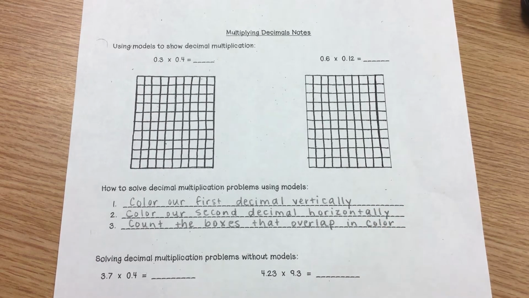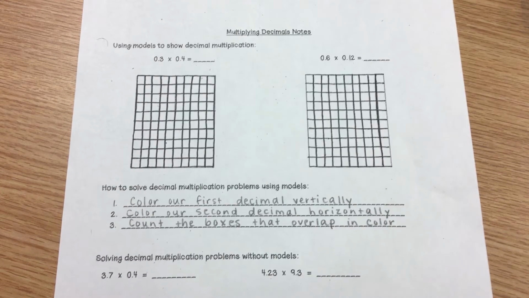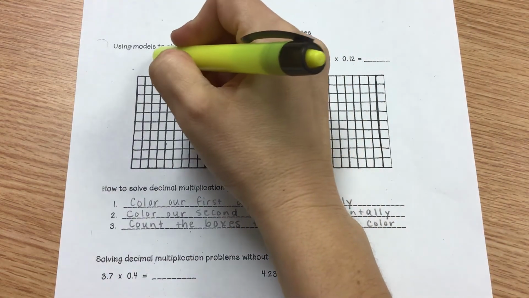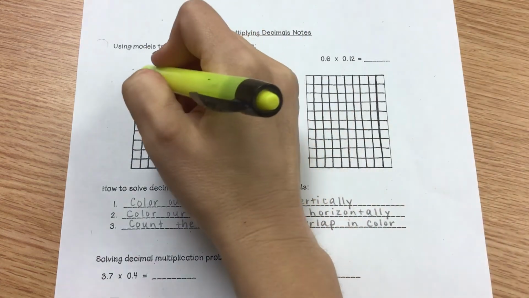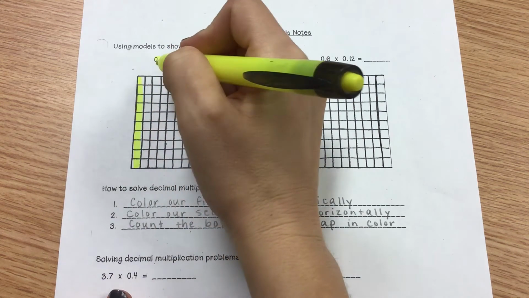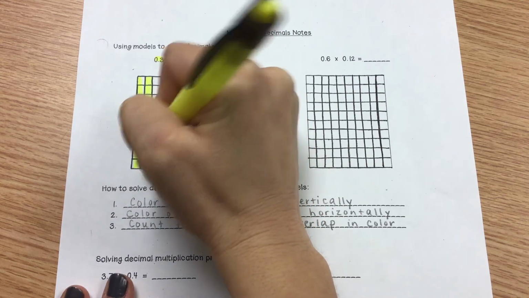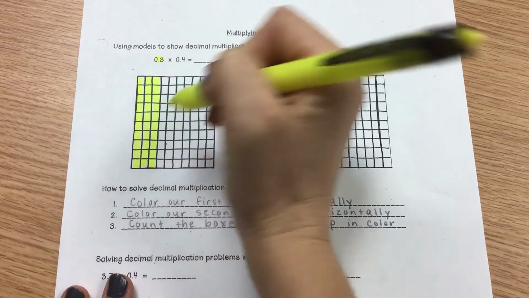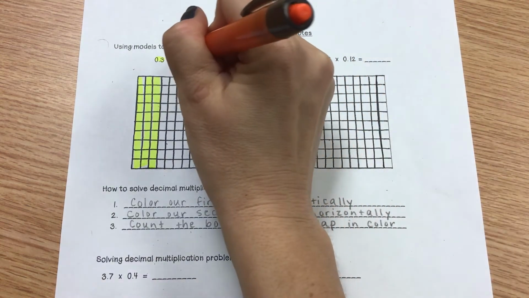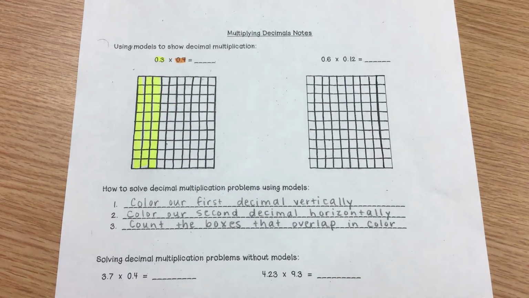So now that we have those directions, we're going to actually do it, and it's so much fun. Okay, so I'm going to go ahead and start with my first step. I have 3/10, so I'm going to highlight 3/10. So here I am with 1/10, 2/10, 3/10. Now I'm going to do the next one horizontally, and this is for 4/10.